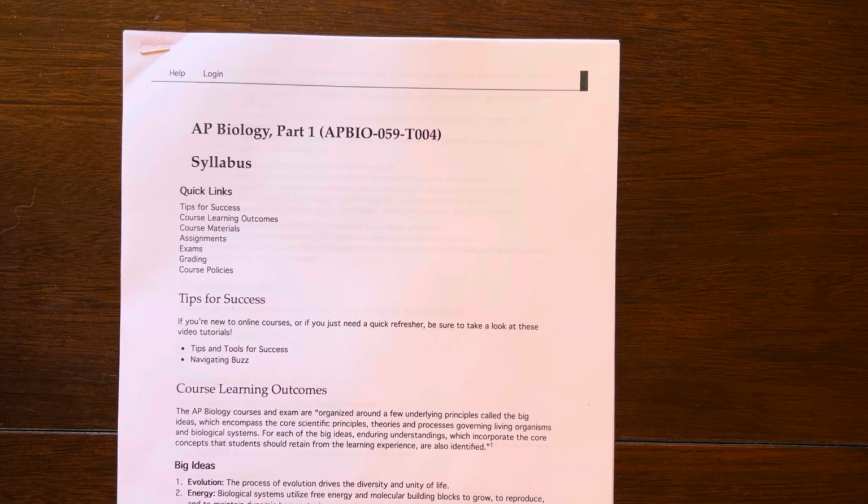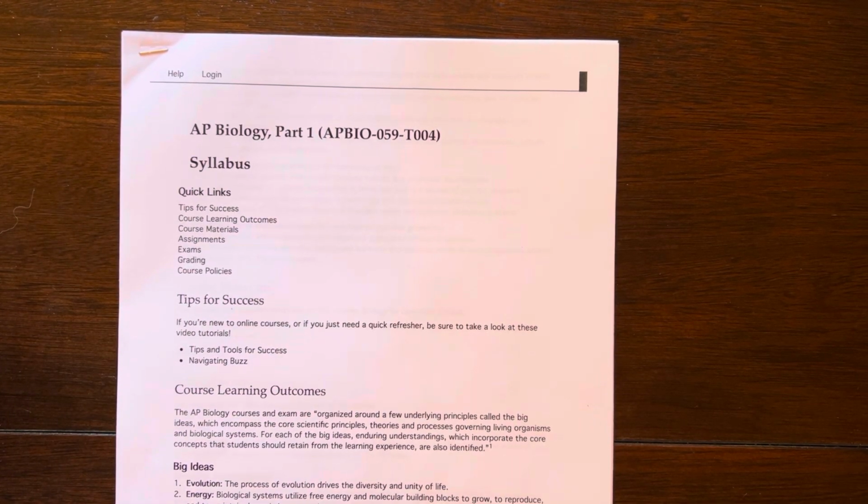And the third reason would be for college credit. So for example, if your student takes AP Biology and earns a 5, they may be able to get their introductory freshman year biology course requirement checked off for their college. But this is really going to depend on the class.